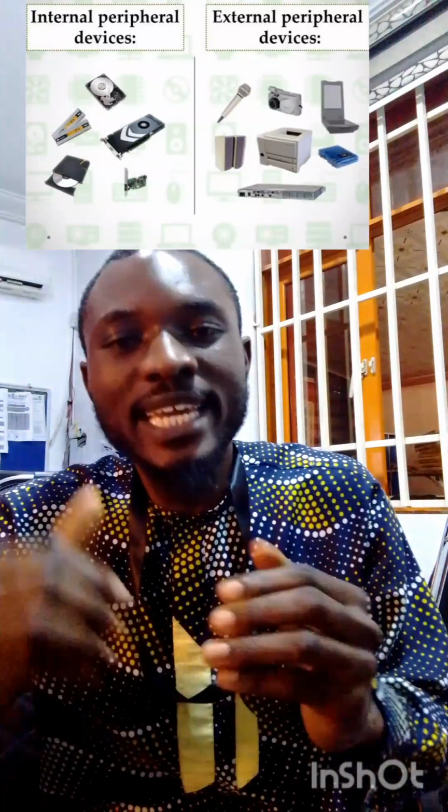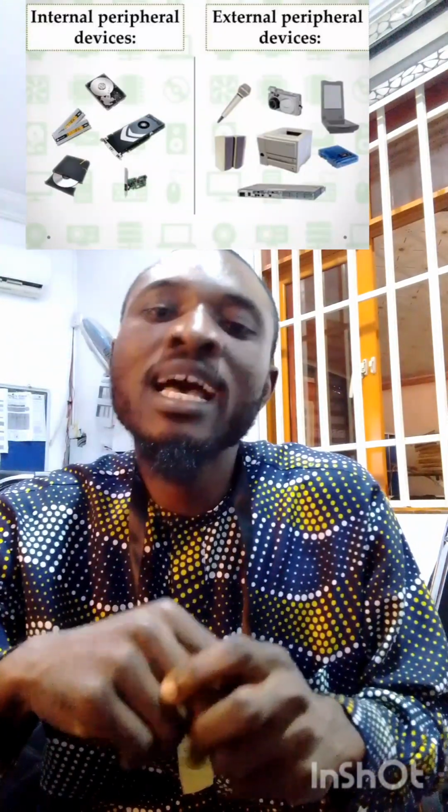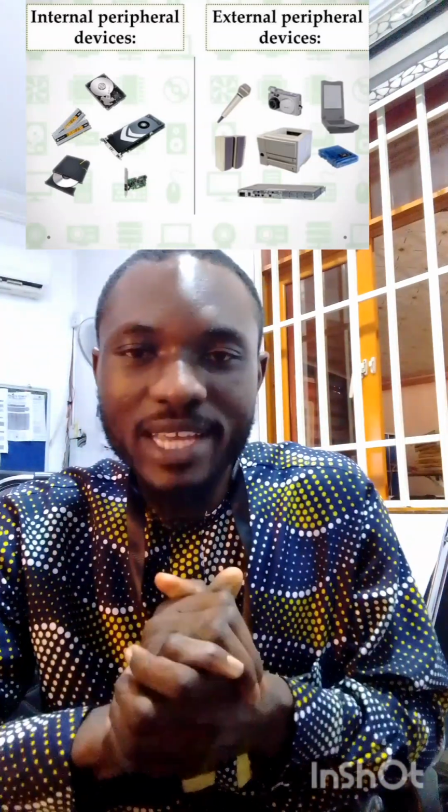What is hardware? Hardware simply means the physical parts of a computer, which means any parts of the computer that you can see and touch. So this hardware is further divided into two parts. We have the internal devices and then the external devices.